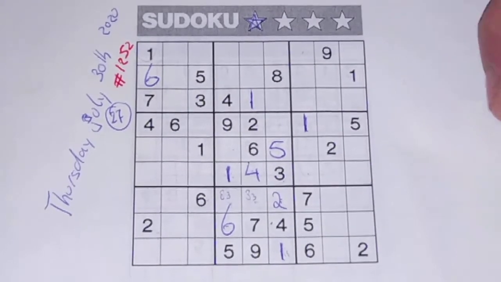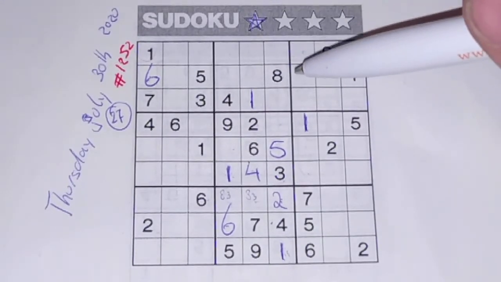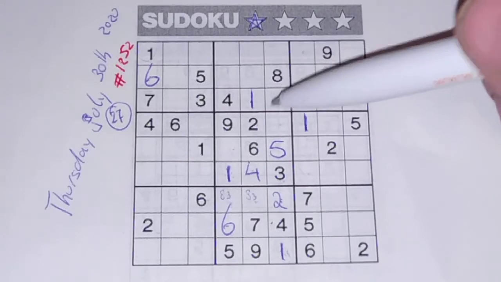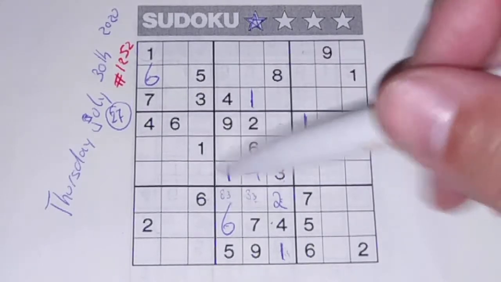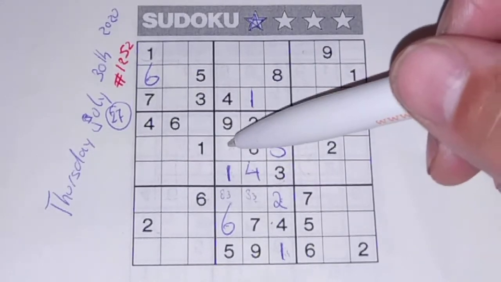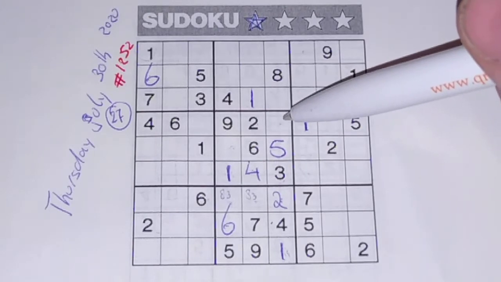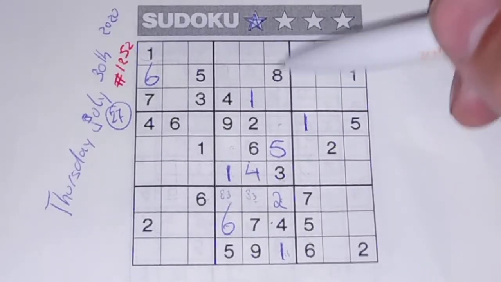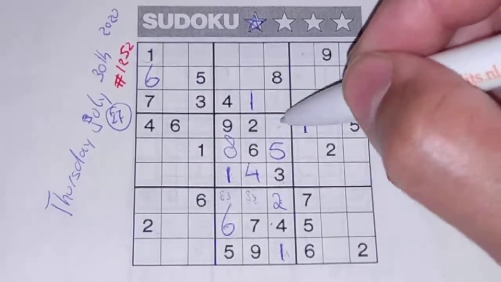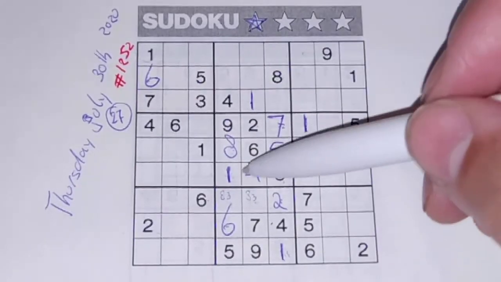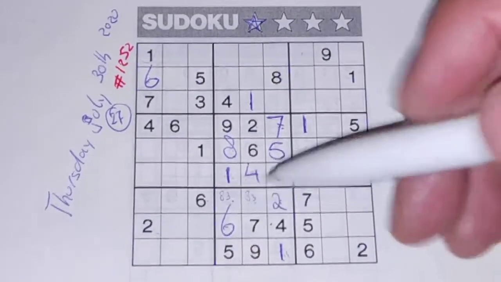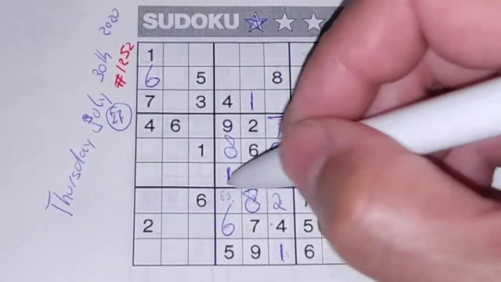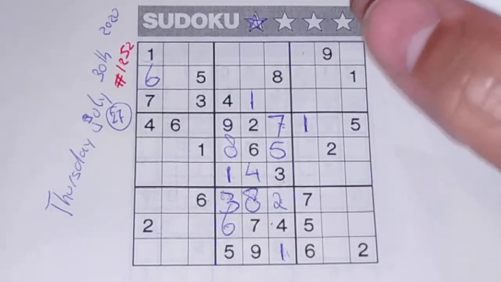Then 2 boxes left in this big square for the number 7 and 8. We have an 8 here, no 8 there. 8 should be here and a 7 goes there. Now I have 8 here, so this cannot be an 8 anymore. This should be the 8 and this should be the 3.